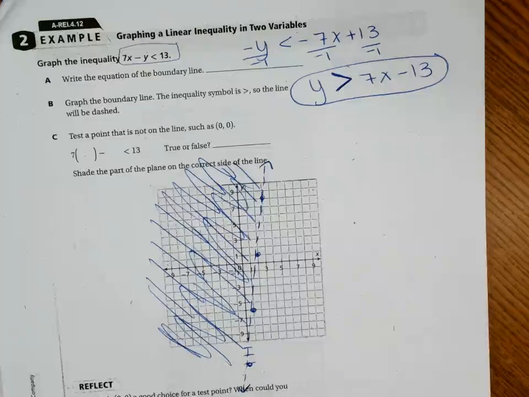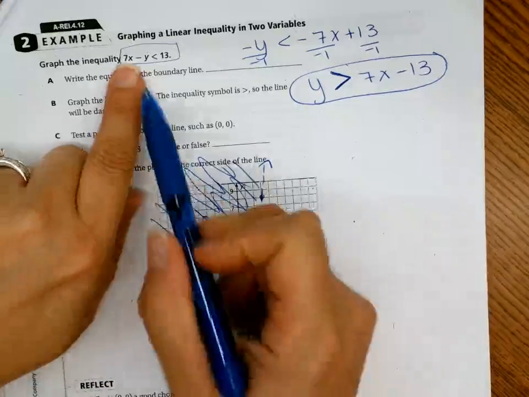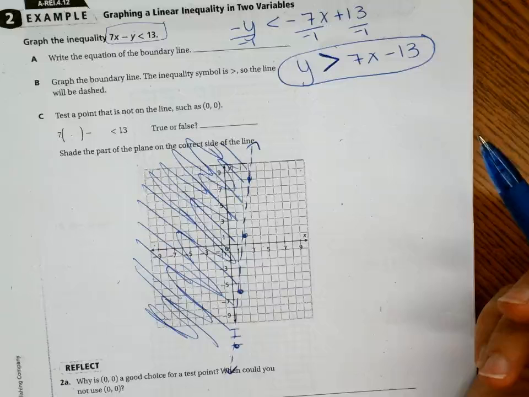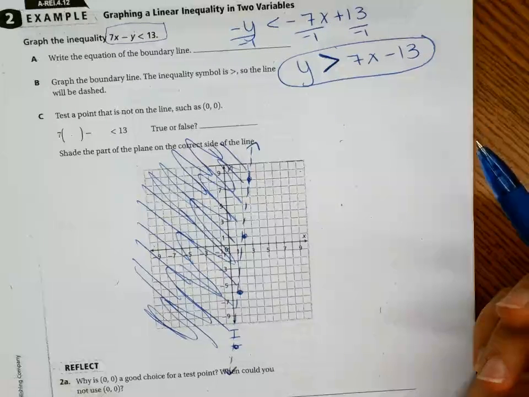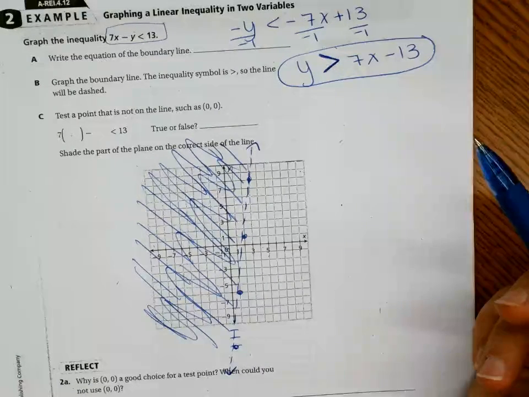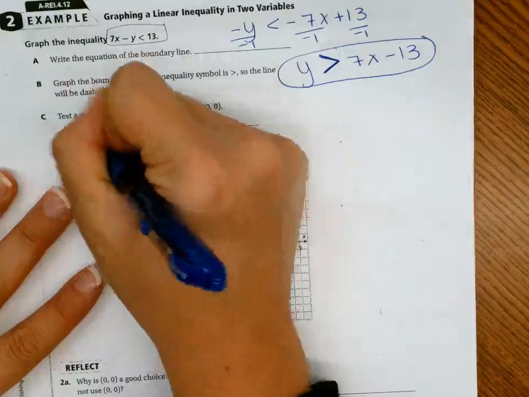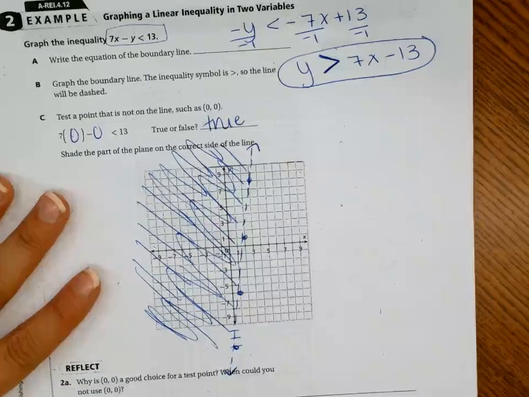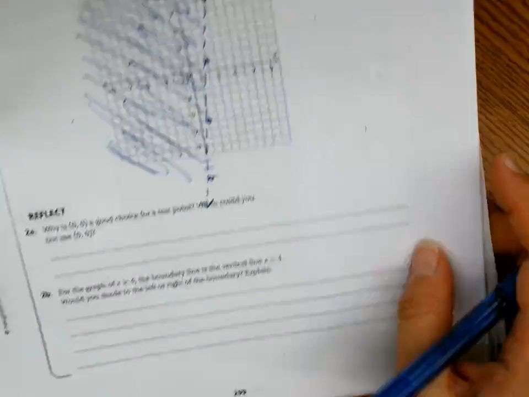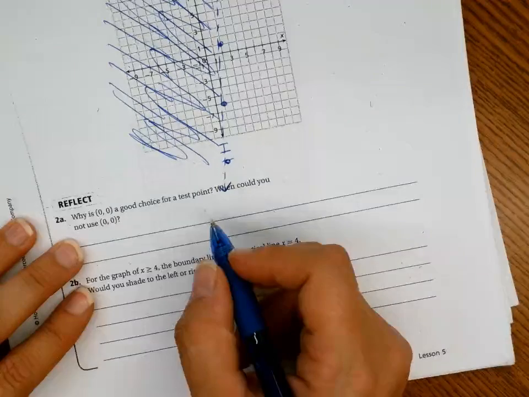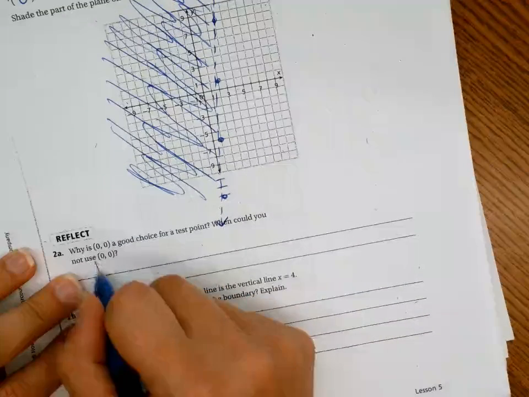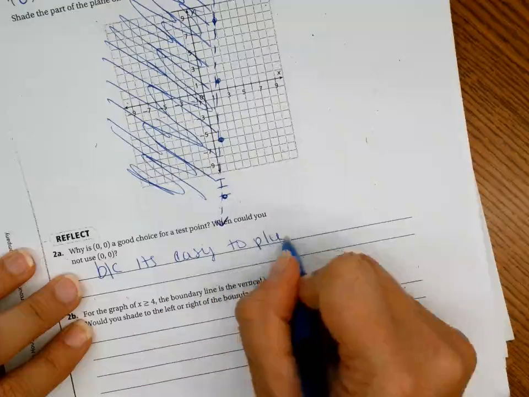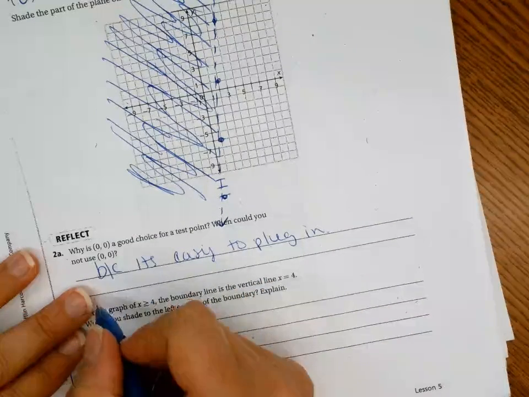You could also test points. If I tested 0, 0, it better work. So I'd have 0 is less than 13, true. So it shades to include 0, 0. Right? You can always test points. So if you're doing the testing point, why is 0, 0 a good choice to test a point? Because it's easy to plug in, right? It's not a good choice if it's on the line.